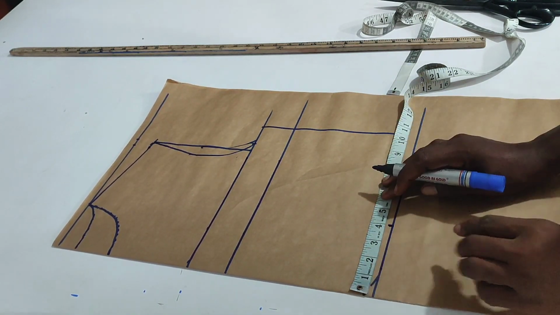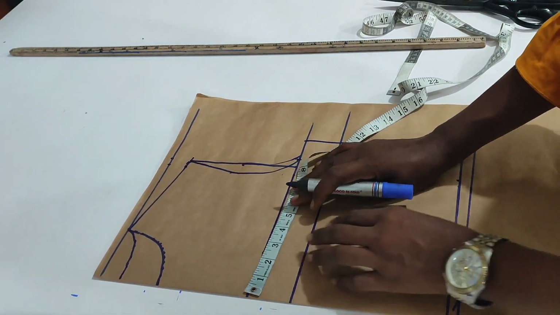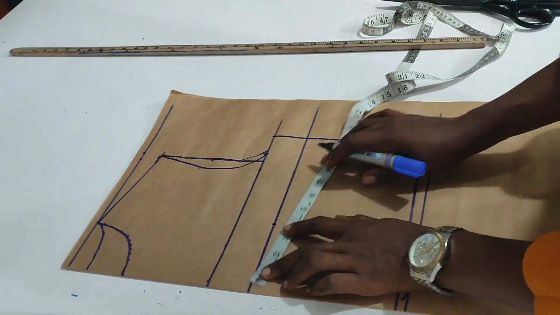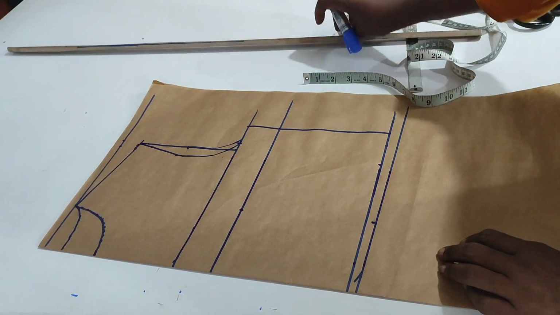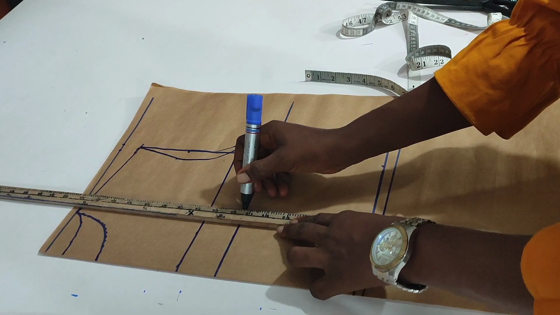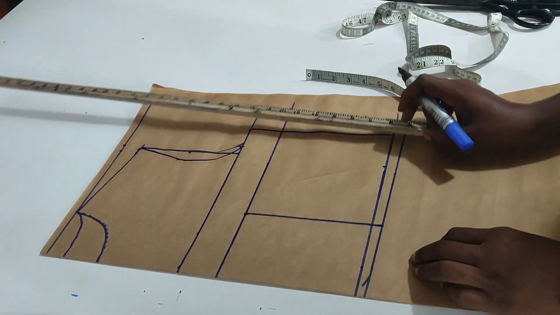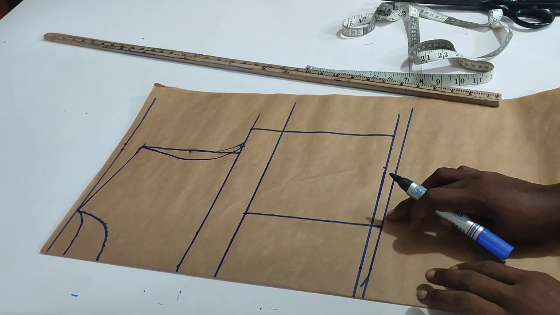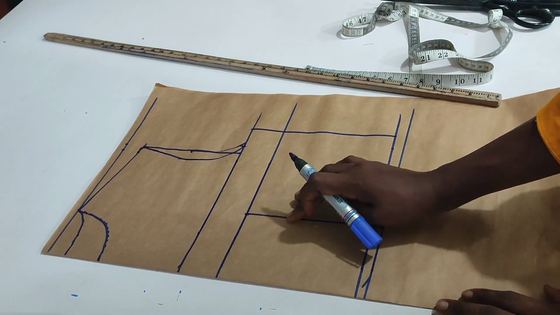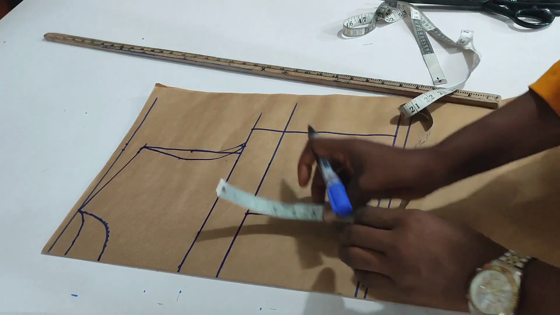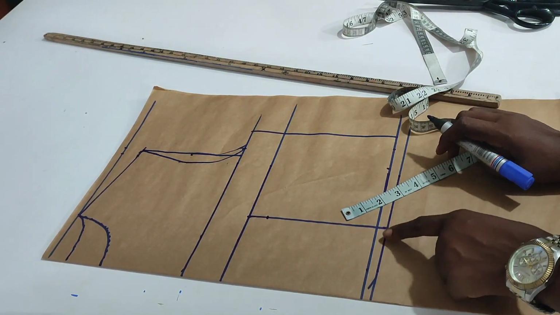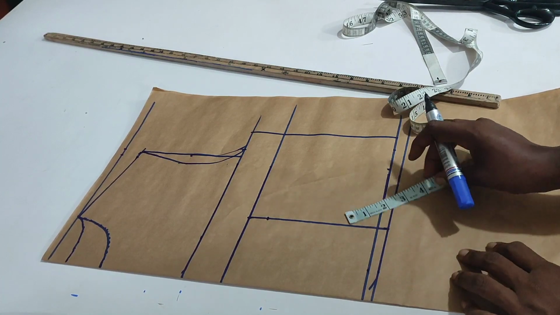So when I add half inch, I have 4 inches here. I'm going to mark the same 4 inches on this bust line. And then I'm going to connect them with my ruler. Hope you can see that. And then I'm going to come down from my bust point. I'm going to come down by 1 inch. And then on the waistline, I'm going to be taking half inch on both sides, alright?